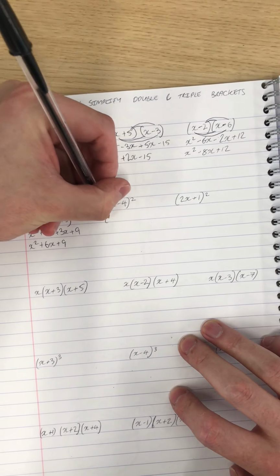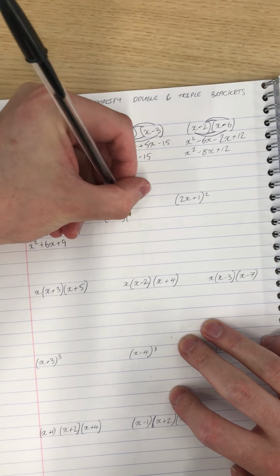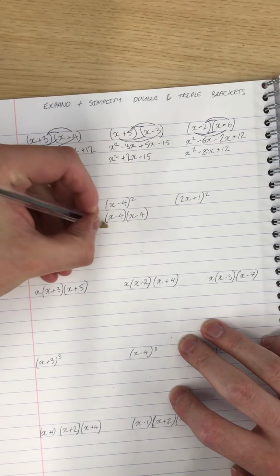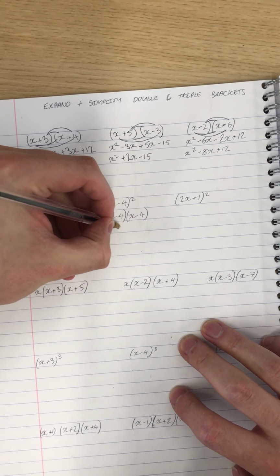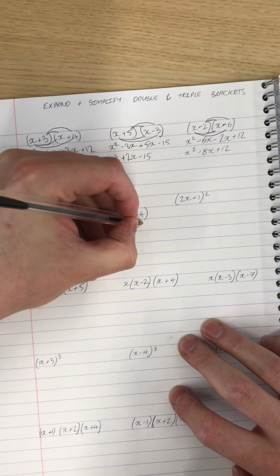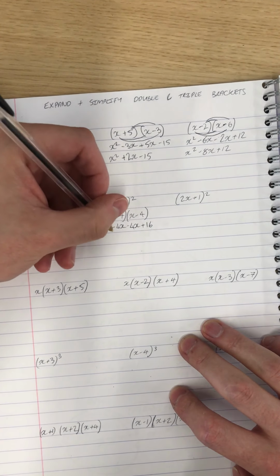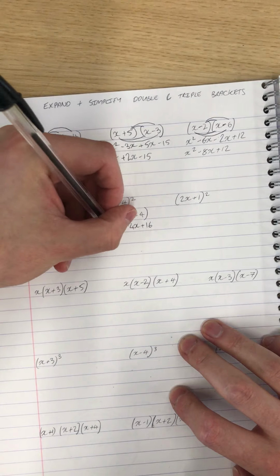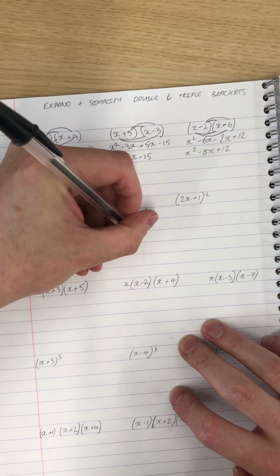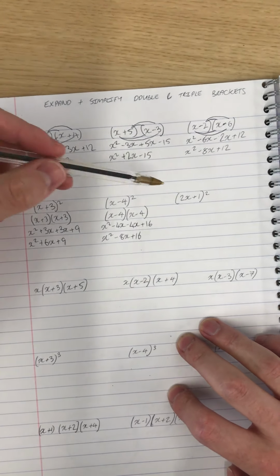Exact same here, so we end up with x minus 4 and x minus 4. So we end up with x squared minus 4x plus 16. So minus times a minus gives us the positive at the end. So to simplify, x squared minus 8x plus 16. As simple as that. And then we go on to this one.